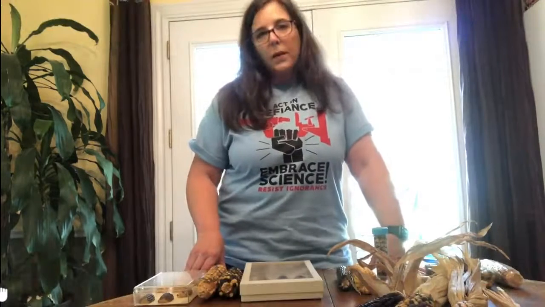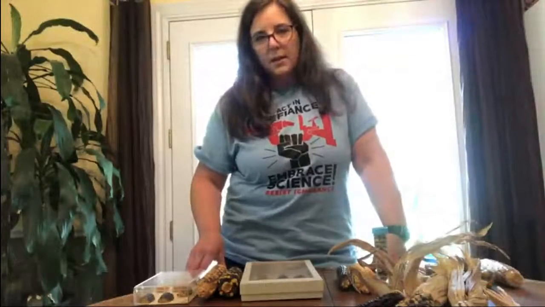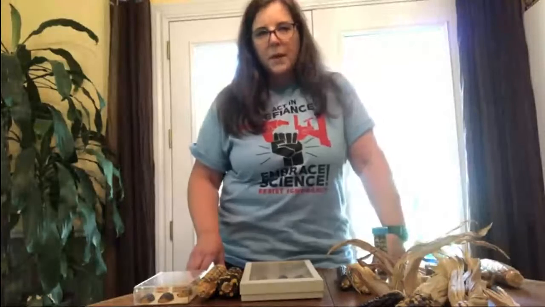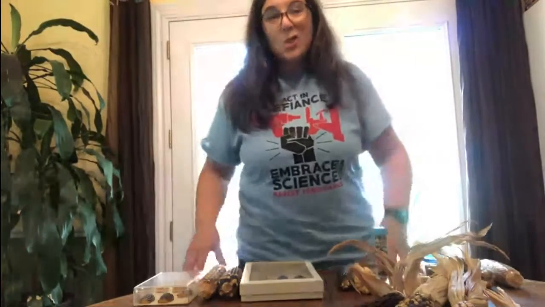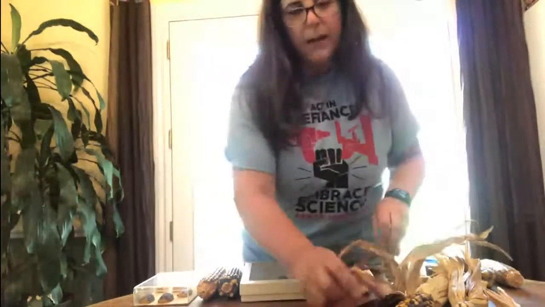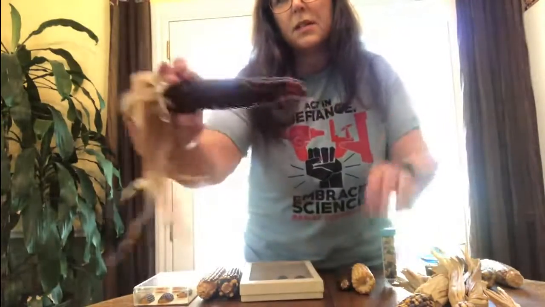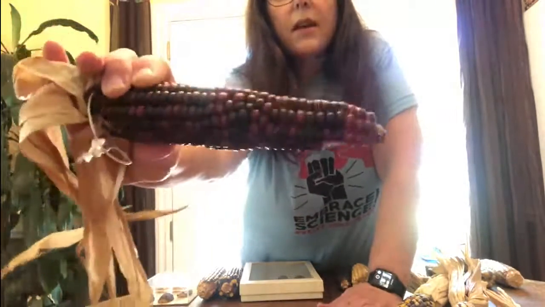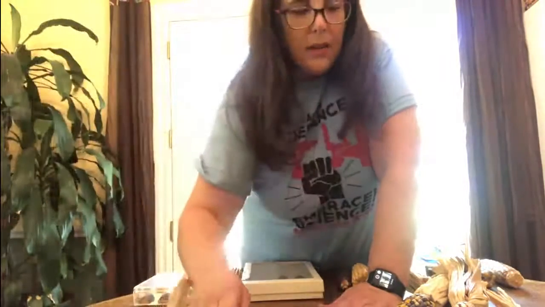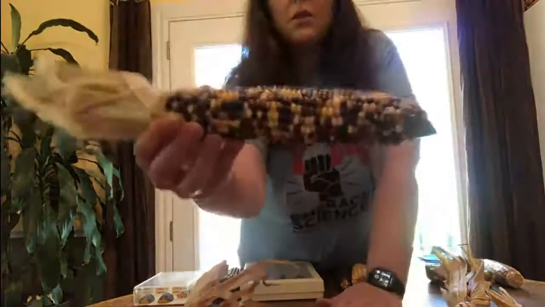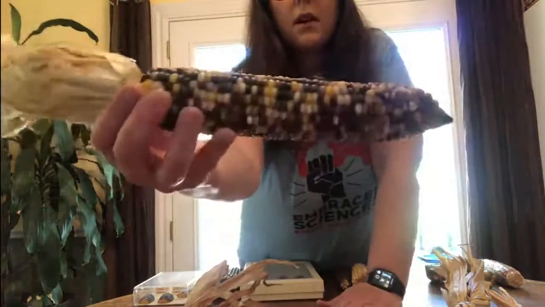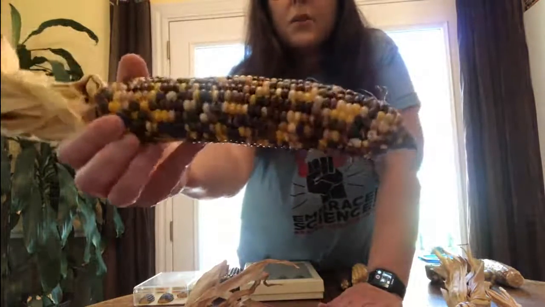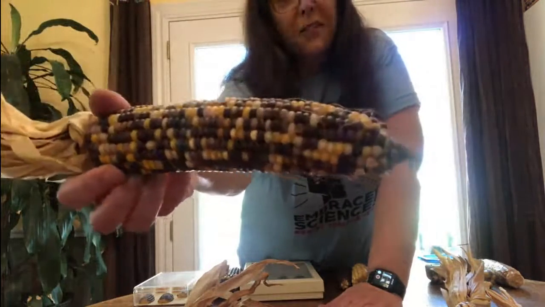So today's lab has to do with corn. And you're thinking, corn, hooray, corn is kind of a boring thing. But corn can actually be kind of interesting. For example, corn has multiple phenotypes. We've got this beautiful red and dark red corn here, and then this really cool multi-colored corn cob with lots of different phenotypes.